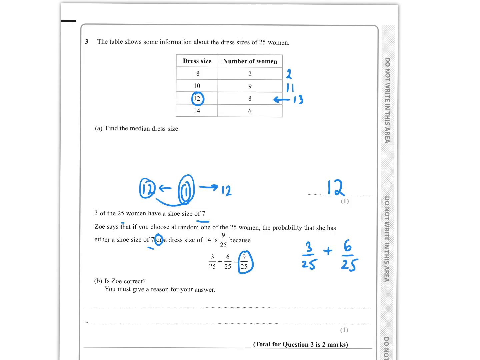So you'd say something about it's not mutually exclusive. Now, to be mutually exclusive means one stops the other from happening, i.e. if you're one of them, you can't be the other, whereas this is not the case. So not mutually exclusive, i.e. a person could be in both categories.